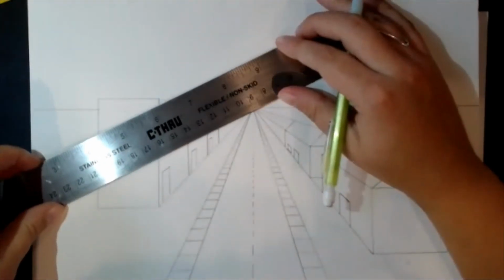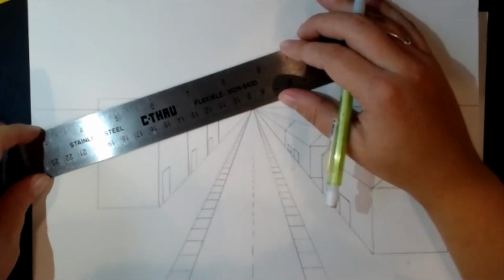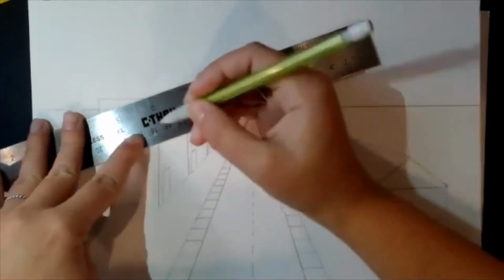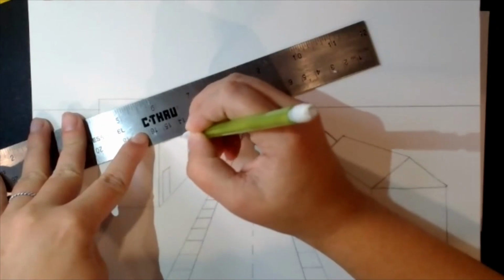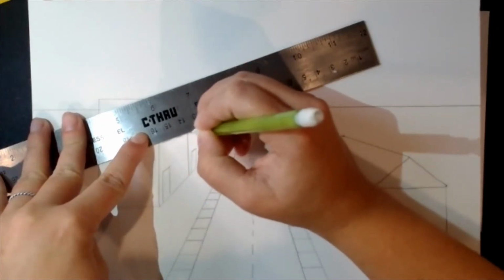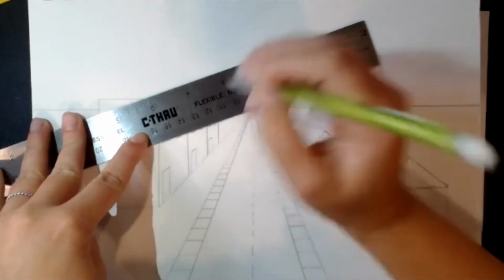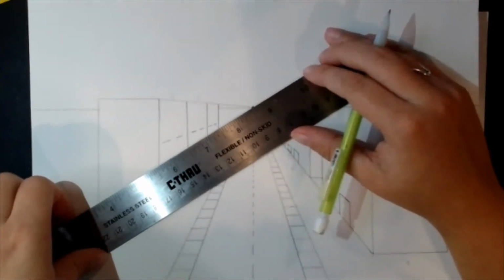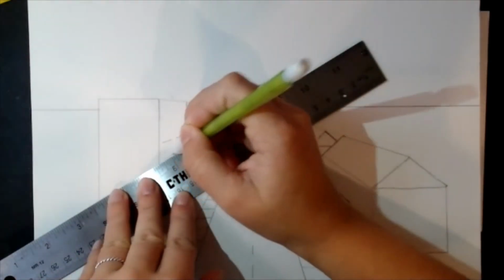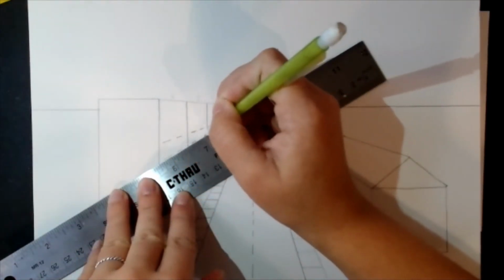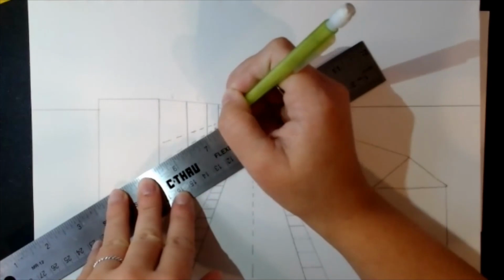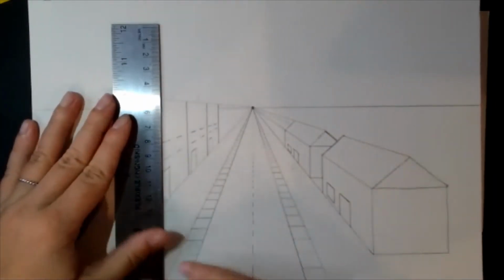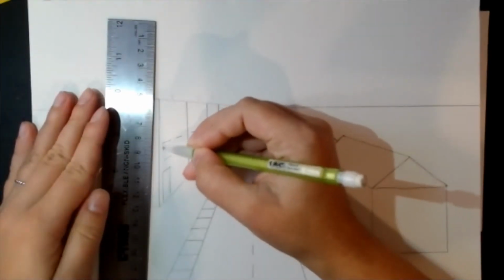Do the same thing on my townhouse. I'm actually going to do second floor. So I'm going to add 2 windows. 1, 2, 1, 2, 1, 2. And then leave space for the bottom part. 1, 2, 1, 2, 1, 2. Okay. And then just add the vertical lines in.